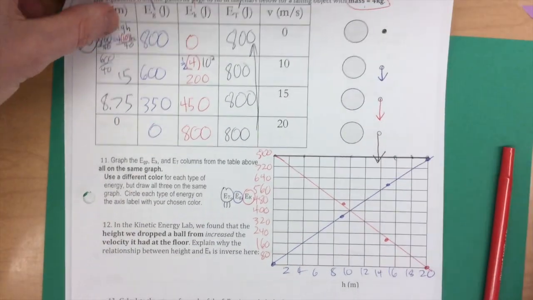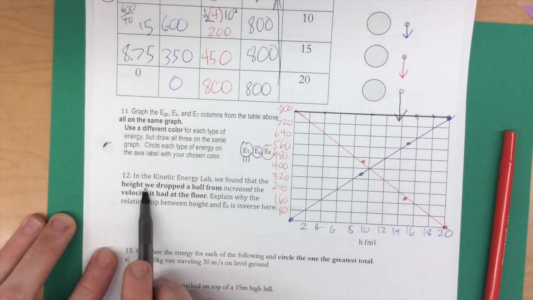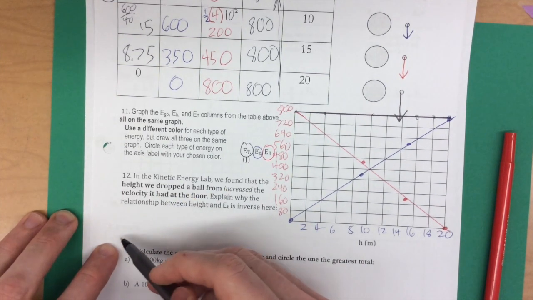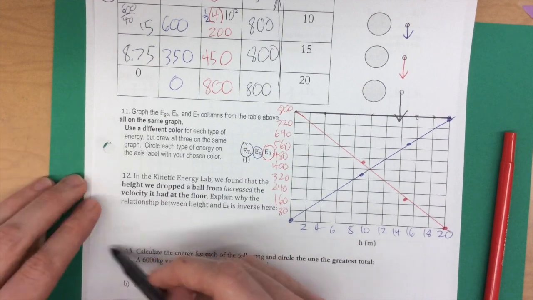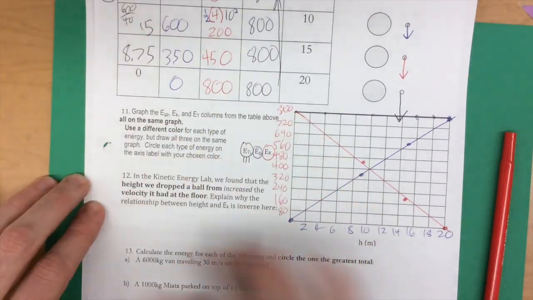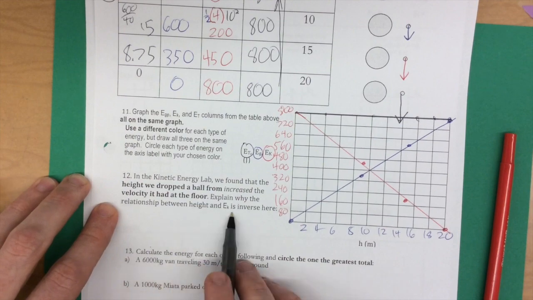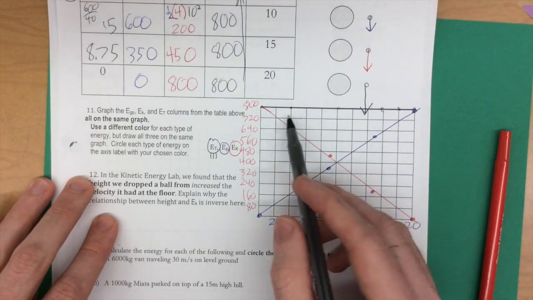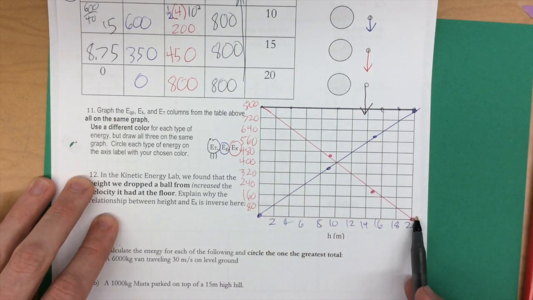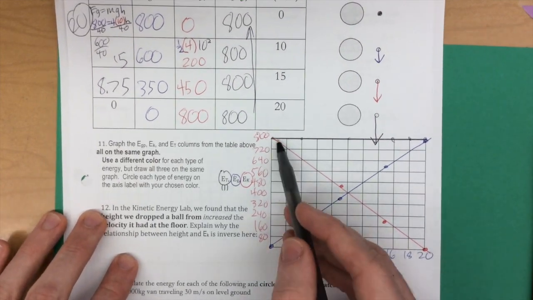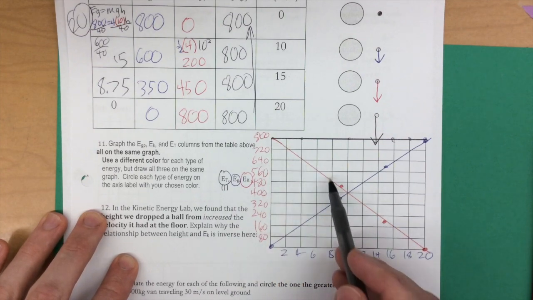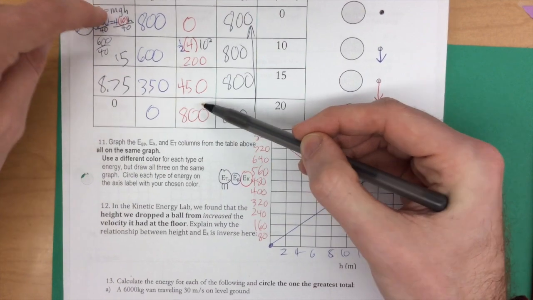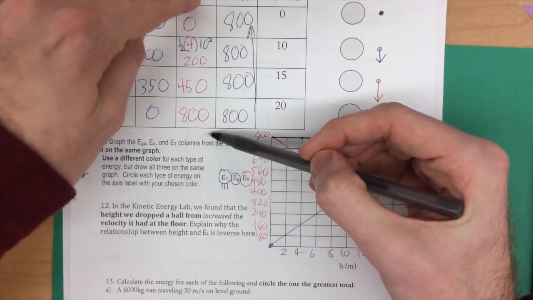All right, so for number 12, it says in the kinetic energy lab, we found that the height we dropped the ball from increased the velocity it had at the floor, right? We had different heights, we had different velocities, and when we graphed them, we saw the higher we dropped from, the more velocity it had. But the relationship between height and EK is inverse here. As the height goes up, the kinetic energy is going down. And really, what's happening is as the kinetic energy goes up, it's happening because the height is dropping, right? We're at a high height here, and we're lowering our height, and the kinetic energy is rising.